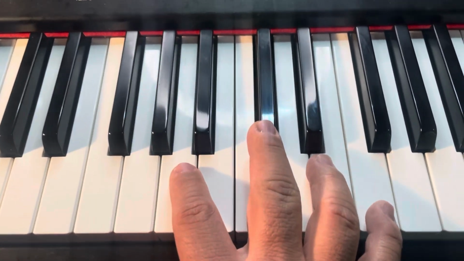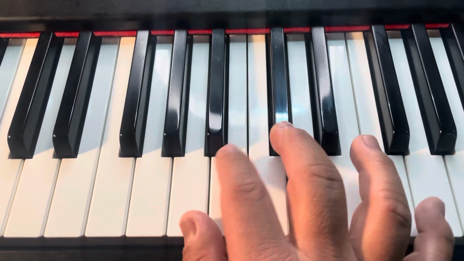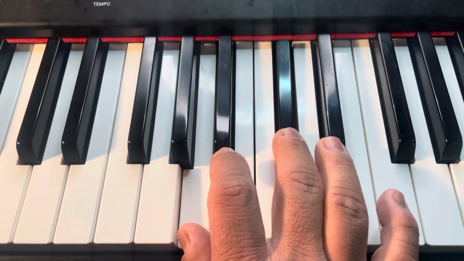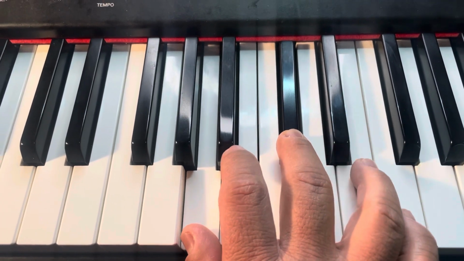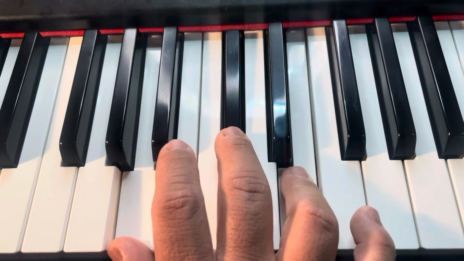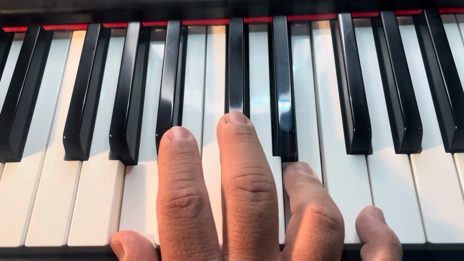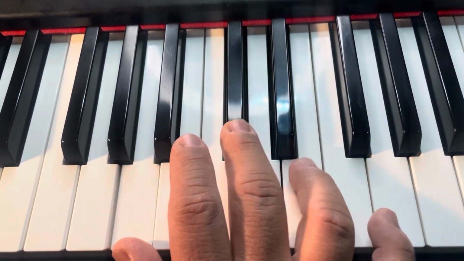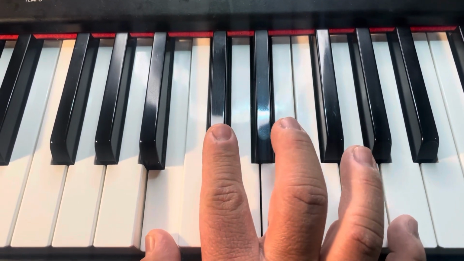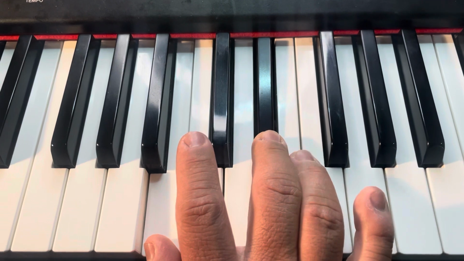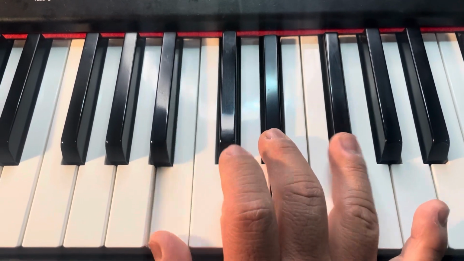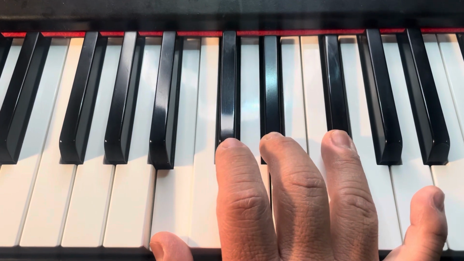Now we're going to go to the 4th scale degree, A, all right? And we're going to skip the B, there's your C sharp, skip the D sharp, and we're going to go to the E, all right? There is our 4 chord, okay? Now we're going to go to the 5th scale degree, which is B, skip the C sharp, go to the D sharp, skip the E, go to the F sharp. There's our 5 chord, okay?